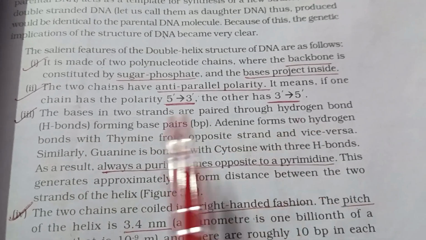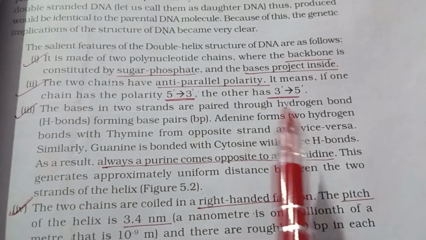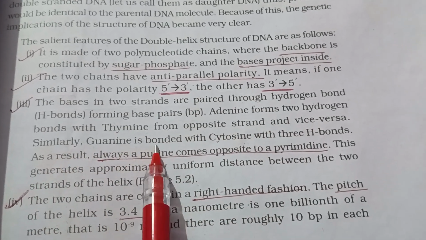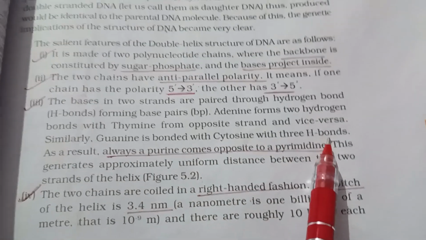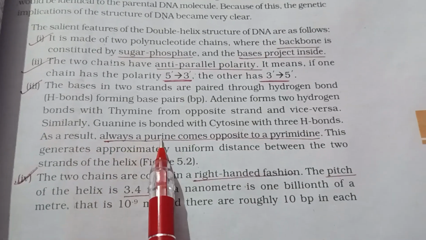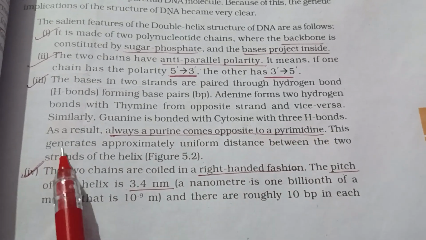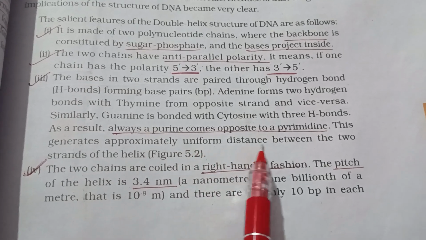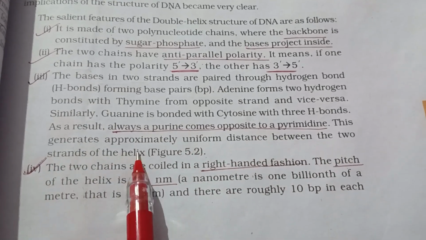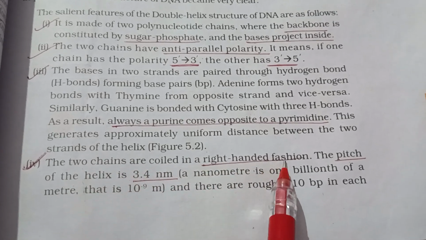Adenine forms two hydrogen bonds with thymine from opposite strand and vice versa. Similarly, guanine is bonded with cytosine with three hydrogen bonds. As a result, always a purine comes opposite to a pyrimidine. This generates approximately uniform distance between the two strands of the helix. So the two chains are coiled in a right-handed fashion.